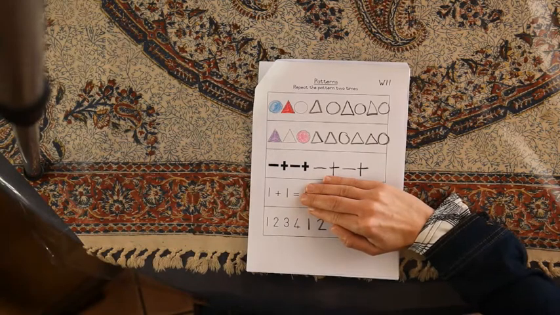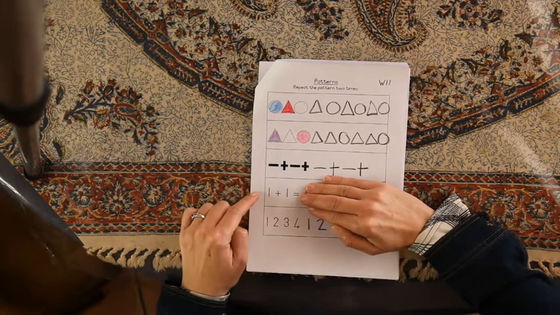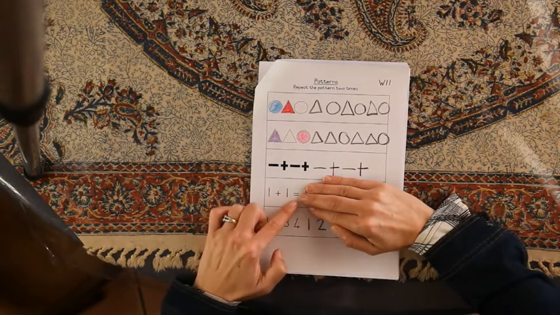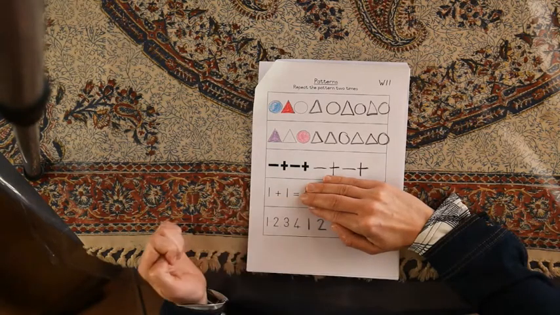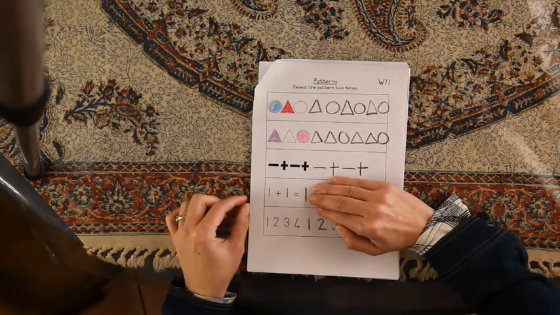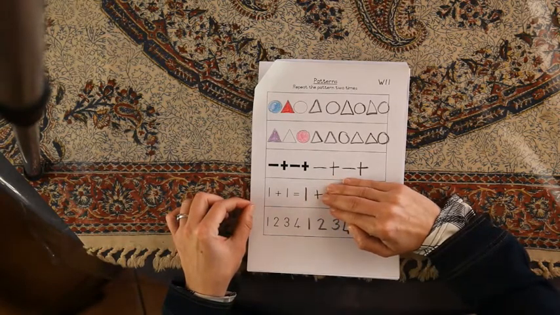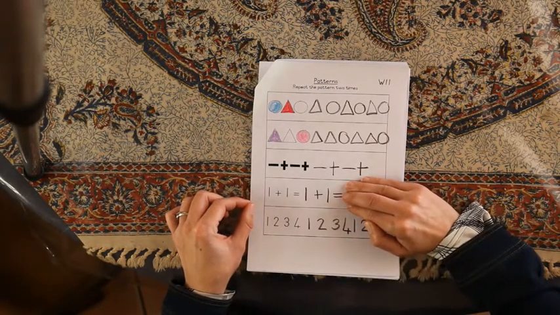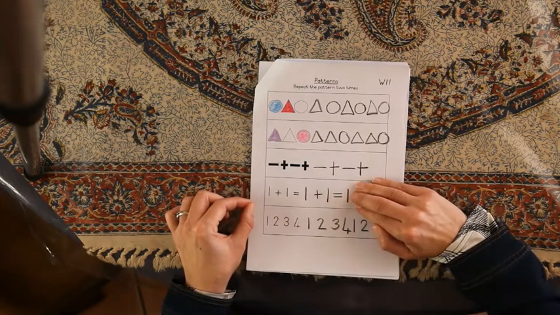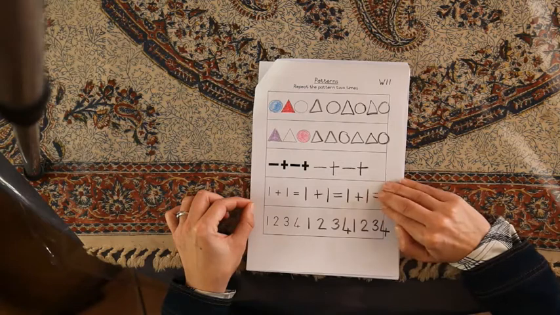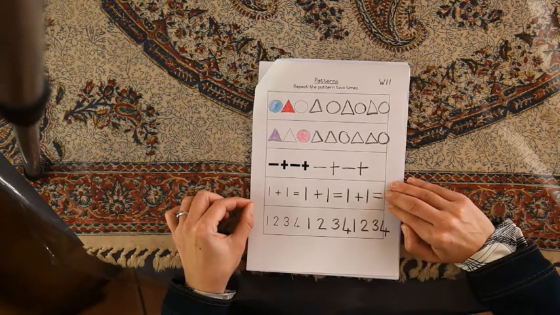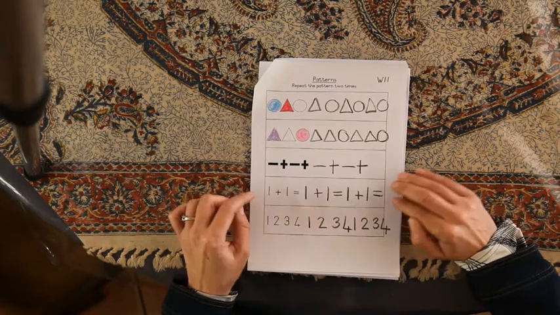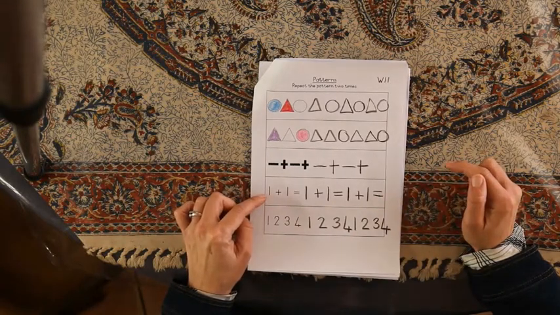Remember, actually it is a pattern, but it can also be a sum. So we've got 1 plus 1 equals. Now you're going to ask your child, which one will come next? 1 plus, and then 1 equals. Well done. Now we have to repeat our pattern again. Which one will come next? 1 plus 1 equals. Well done. Now we are done with the pattern in line 4. It will look like this.